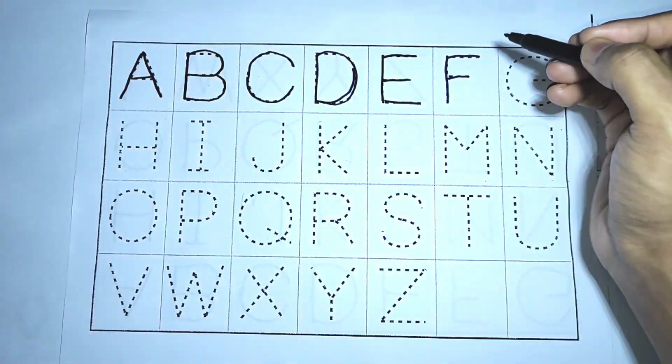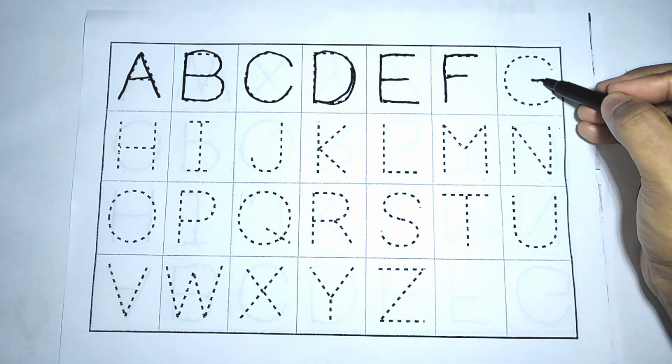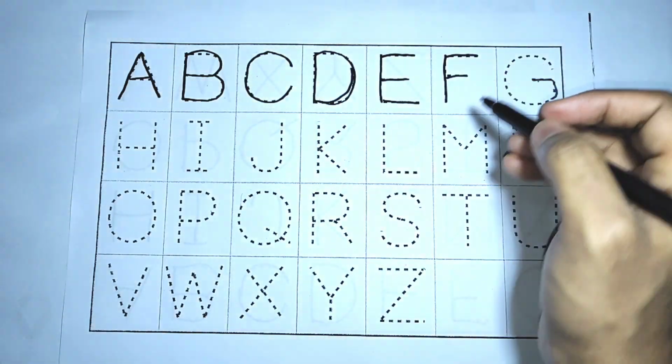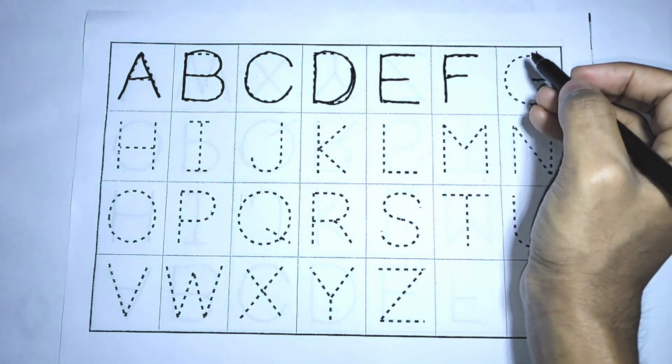The next one is F. Now we draw the letter F. F for fish. The next one is G. G for goat.